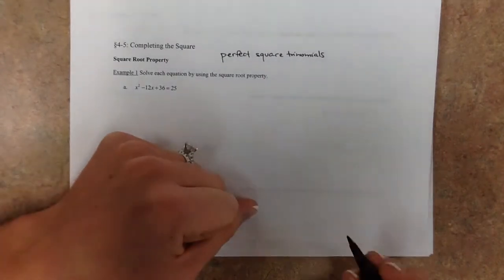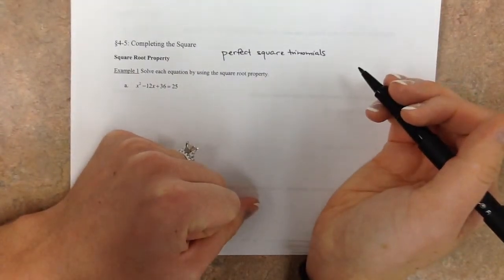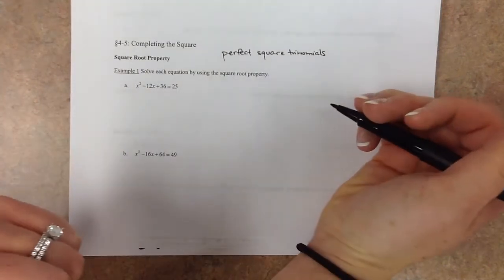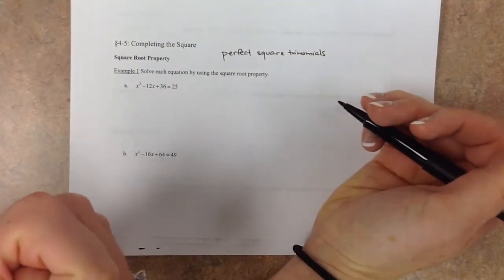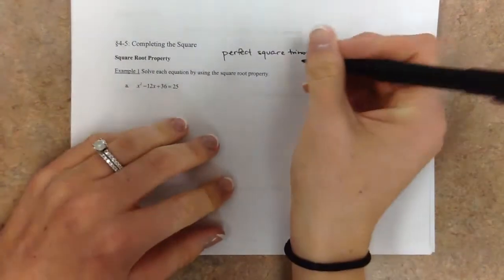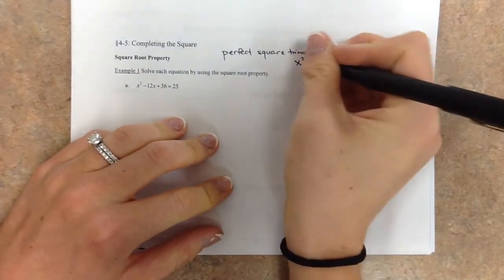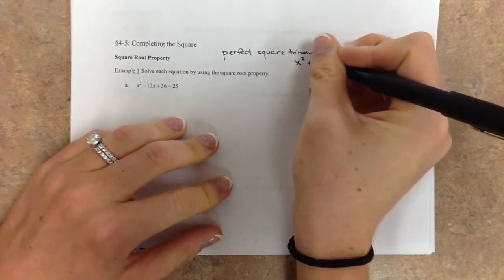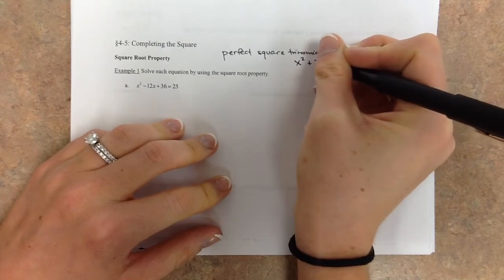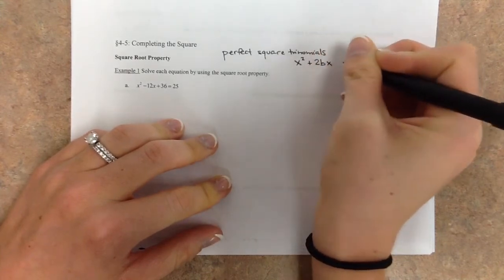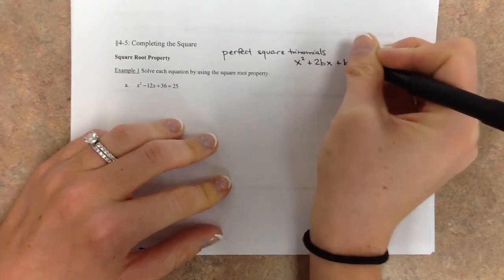So let's write this down. The perfect square trinomial pattern is x squared plus 2 times b times x, and then plus b squared.